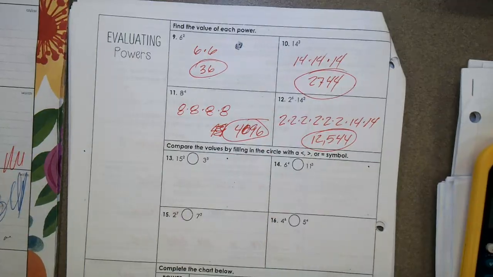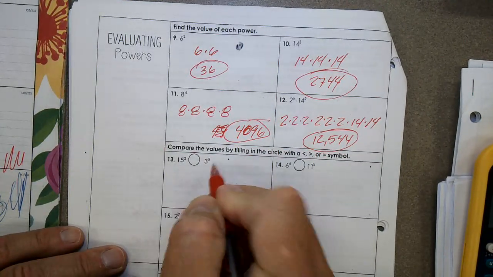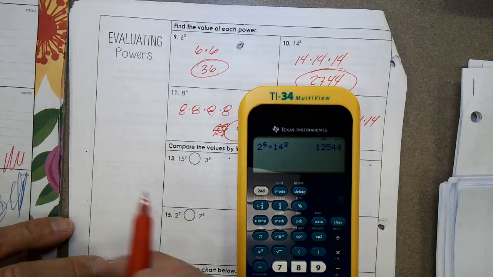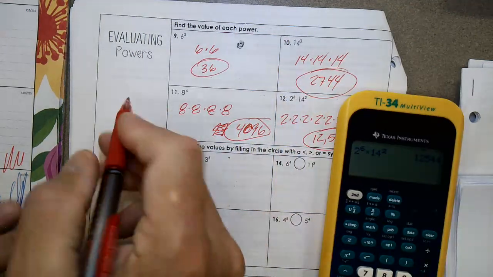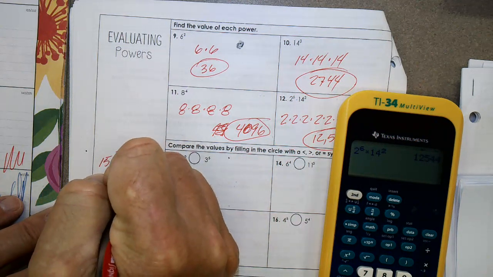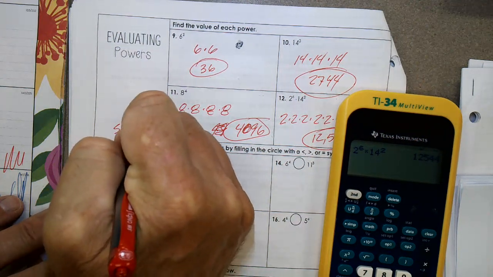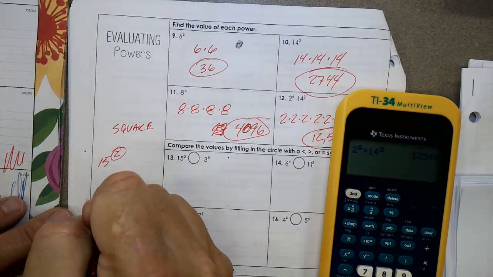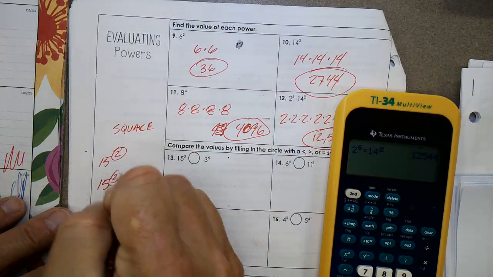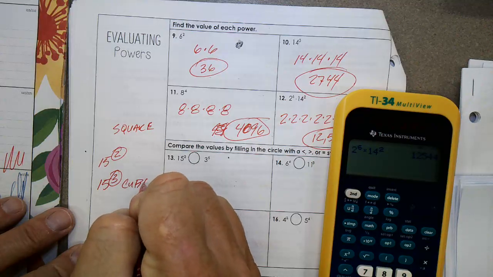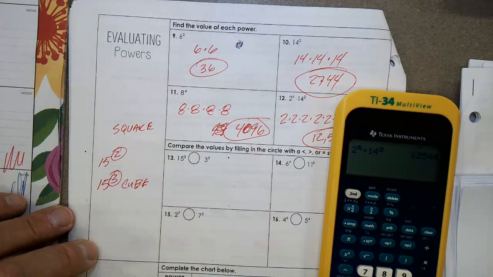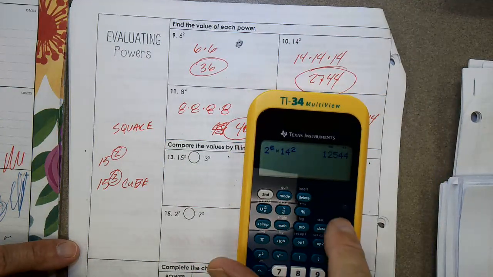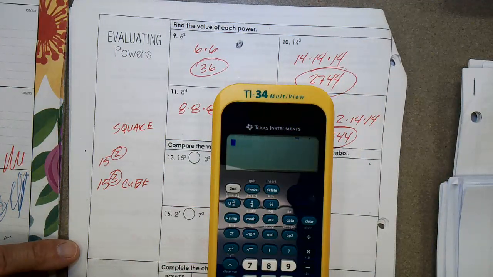Okay, let's move on. 15 square, all right, times 3 to the 5th power. Now, you're going to notice that I didn't say to the 2nd power. Anytime we take a number to the 2nd power, we can call that square. Anytime we take a number to the 3rd power, we call that cube. Has a special name. So those are the only ones that really have a special name.